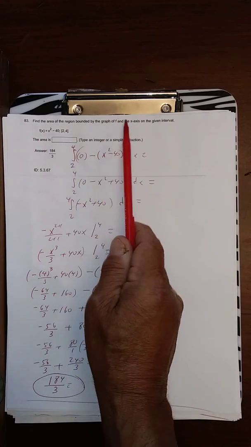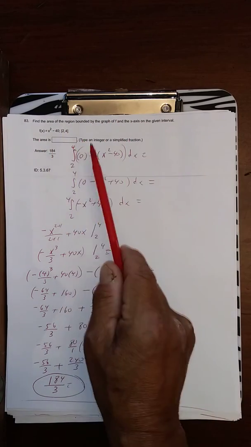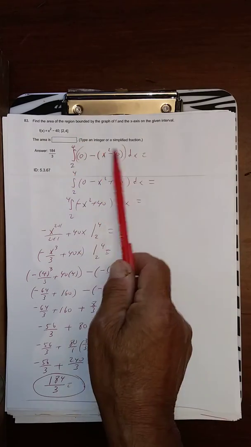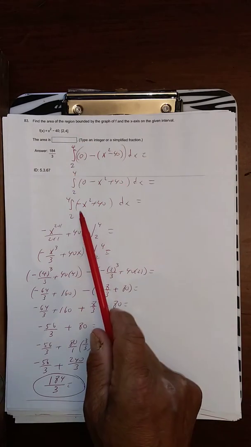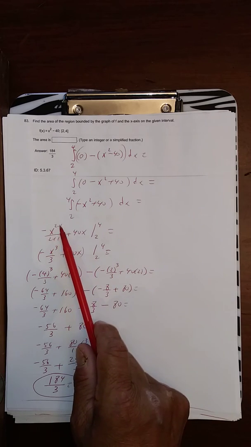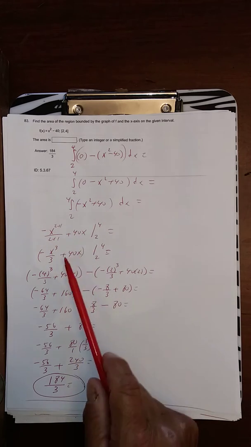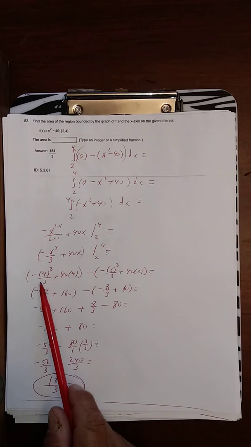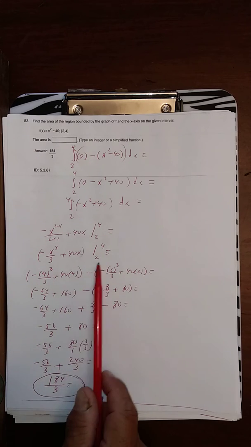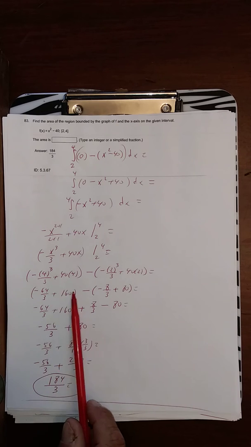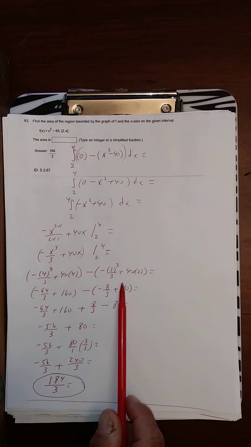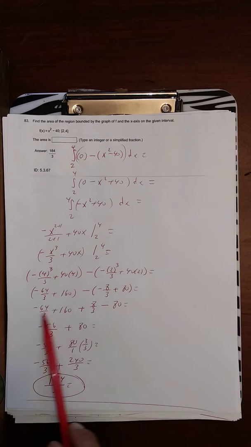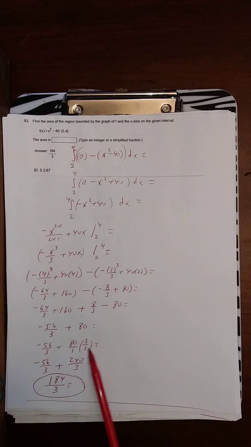Find the area bounded by the x-axis and this function here. So 0 top minus this bottom one. So 0 minus that is going to give you negative x squared plus 4x, 2 plus 1, 4x. Put the numbers in there. So we have 4 there, 4 there, 2 there, 2 there. Start working it out. 160, work it out. So now we have this expression. Put the thirds together, numbers together. Multiply by 3, you make it the same denominator. So now we have 184 over 3.